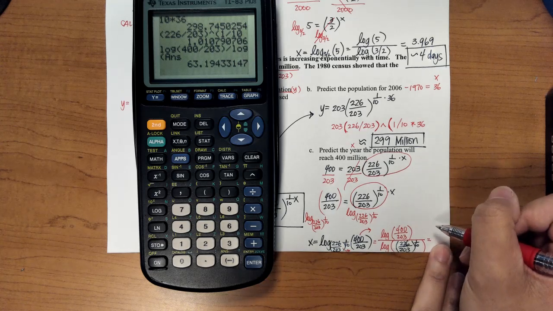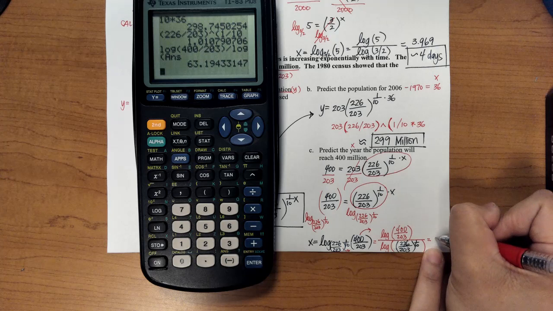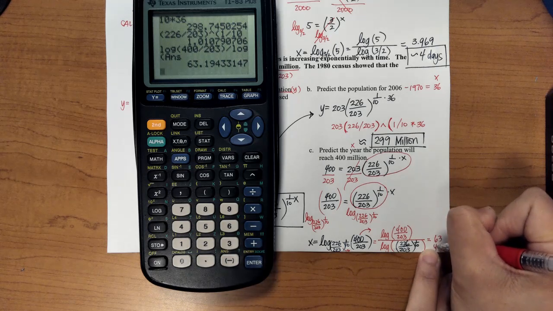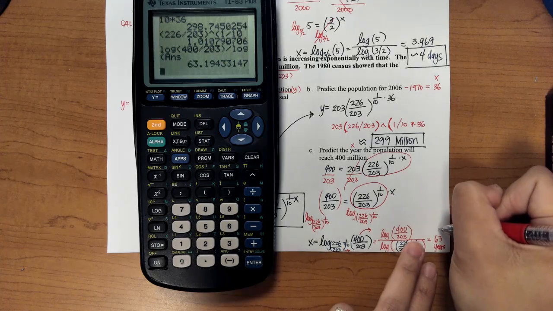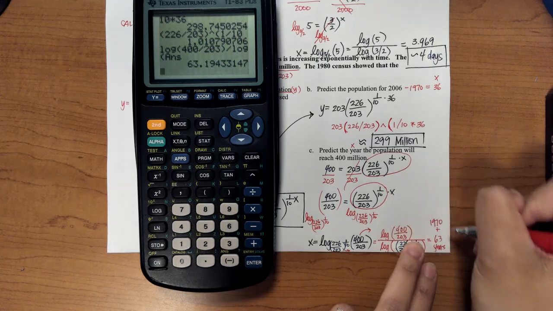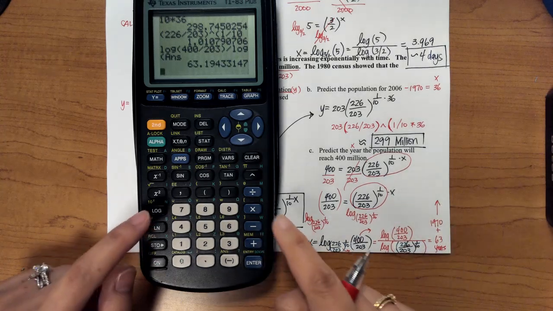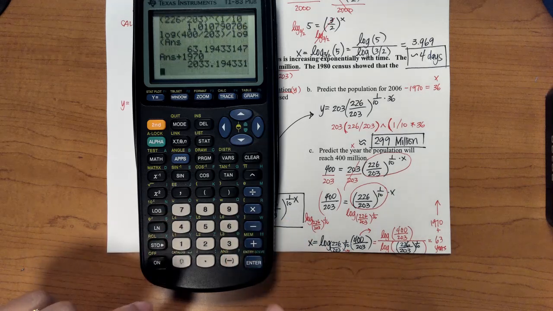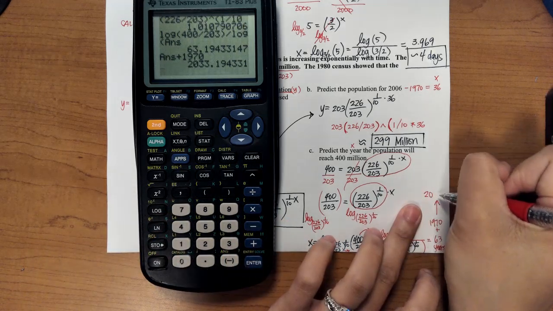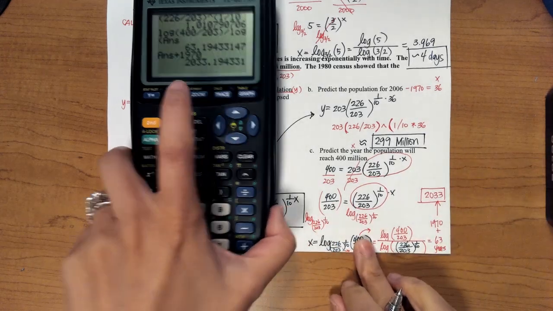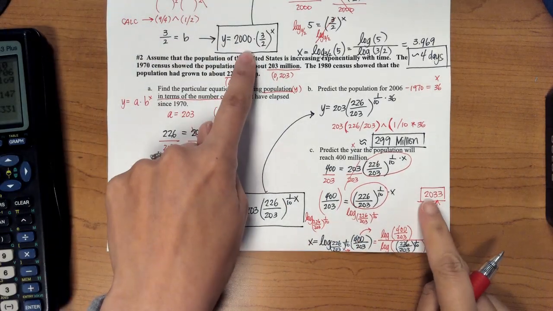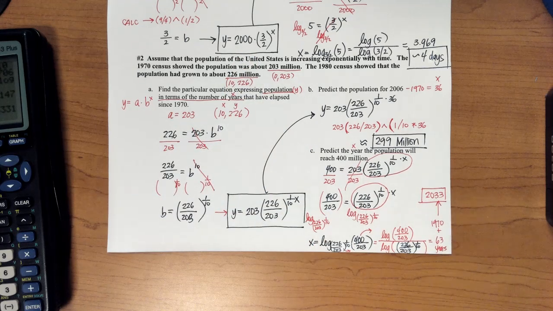So the year that you're going to do it is 63 years later. And then we have to add that to 1970, right? To get a total of 2033. So in the year 2033, the population in the United States will hit 400 million.